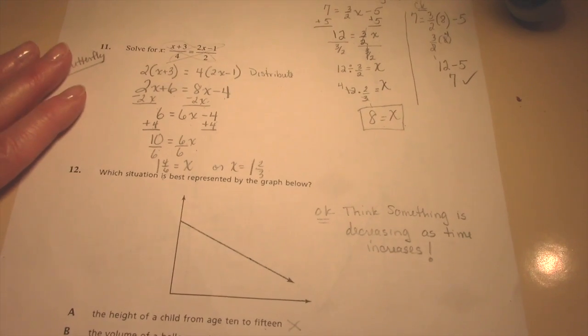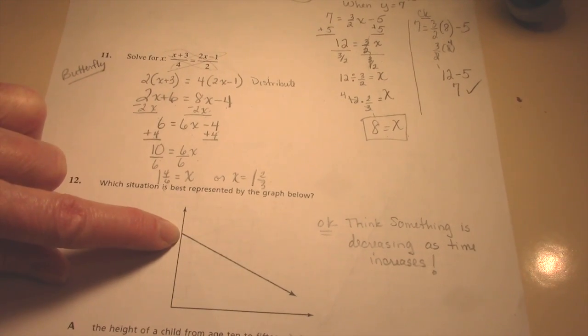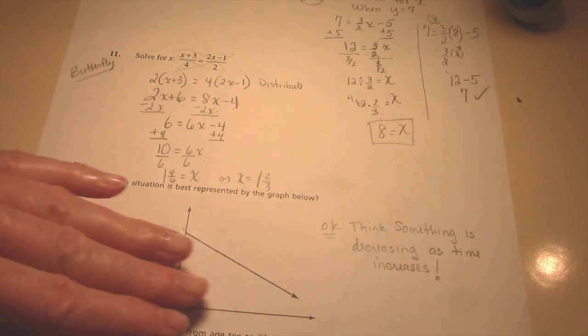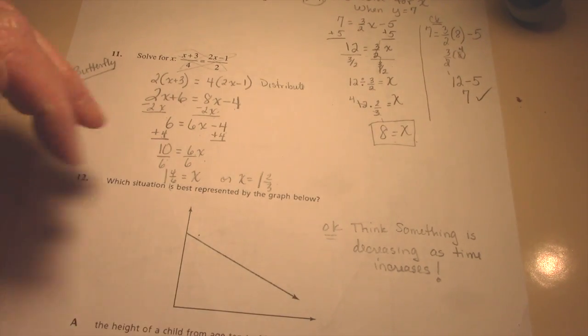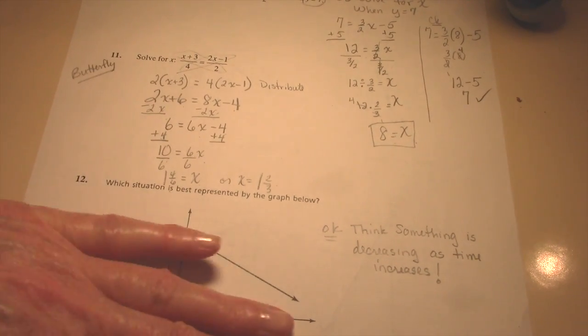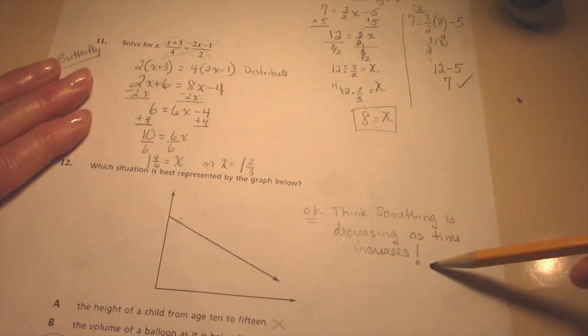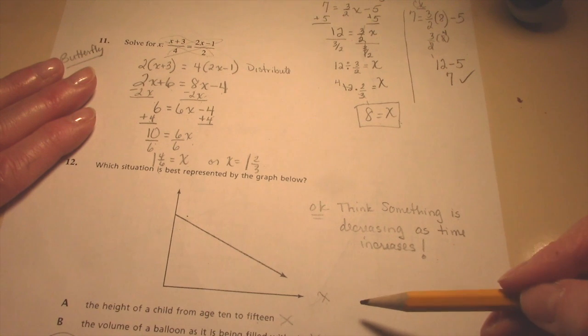And last one here. All right, so if I look at this picture, something's starting at a higher number on the y, but it's decreasing over time. As time went on, this thing decreased. So get that in your head first before you start reading the bottom, okay? So think, something is decreasing as time increased. The x-axis, the bottom here, is usually time.